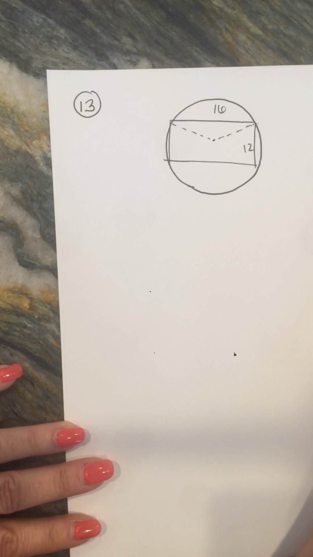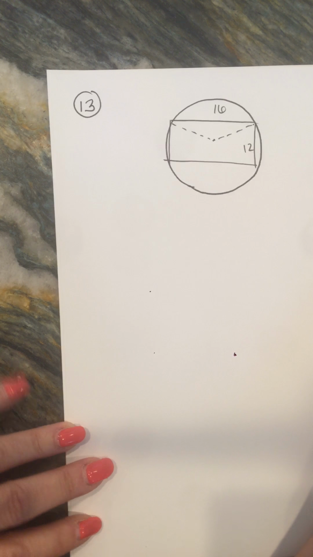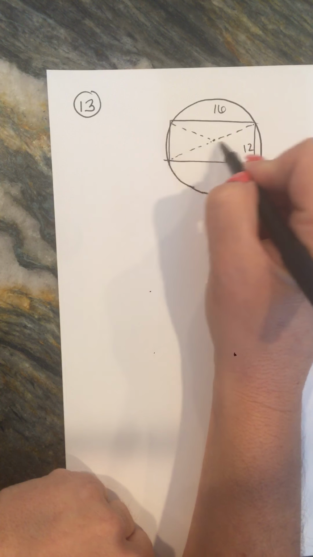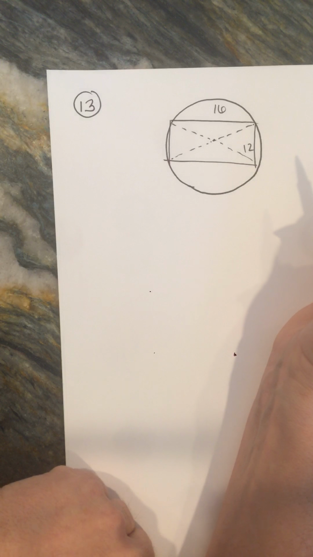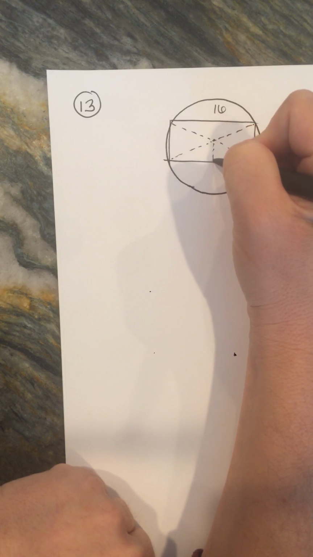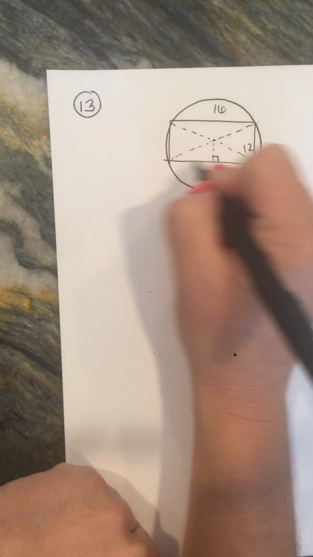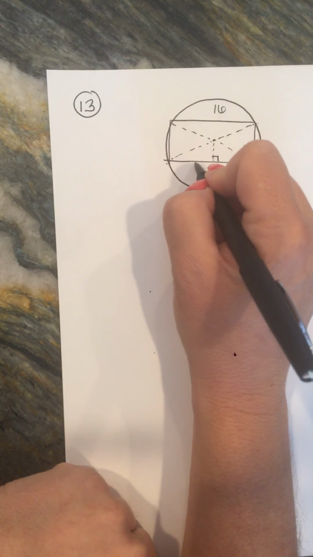Find the radius of the circle. I was reading 12 for a second. All right, so we've got some triangles if we draw these out, right? And let's say we draw this perpendicular line. Well, then that's going to split this chord into 8 and 8.